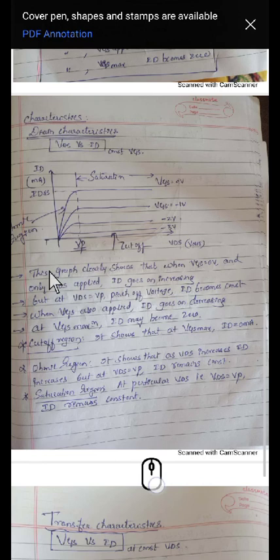In the working we have clearly seen what happens when you apply only VDS, no VGS. When you apply only VDS, ID was flowing here. So you go on increasing VDS, ID goes on increasing, but at one particular VDS, which we call the pinch-off voltage, ID becomes constant. This part you can see here. ID is becoming constant. This happened when VGS is 0.